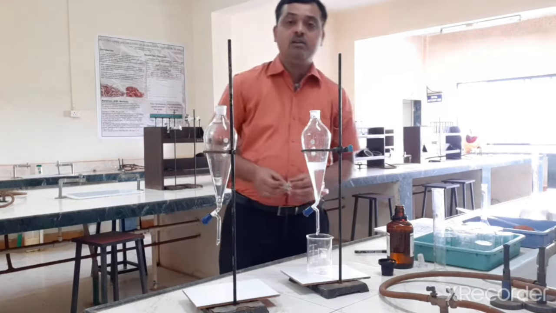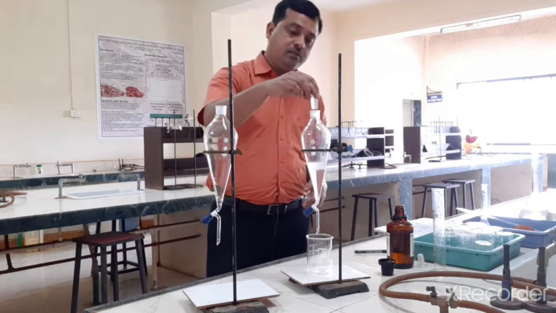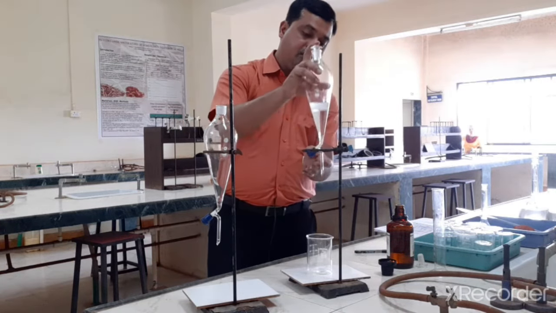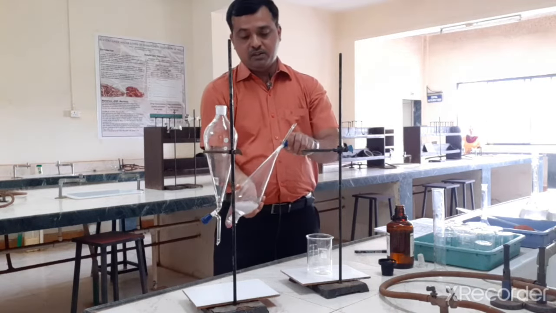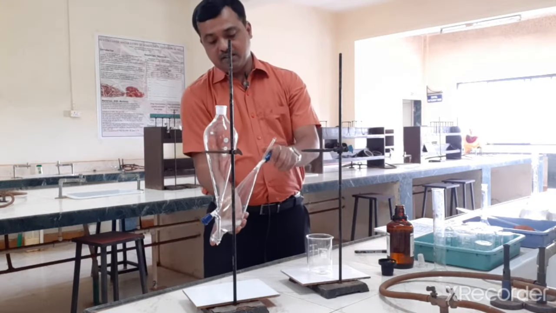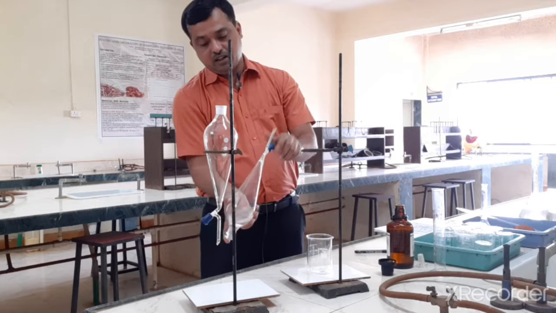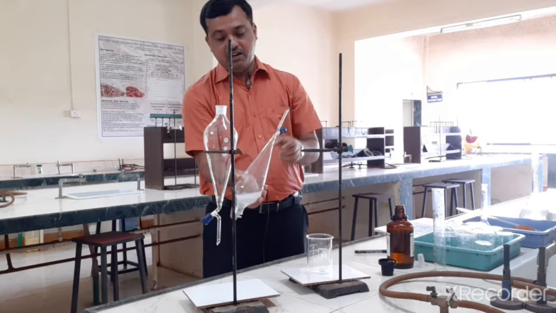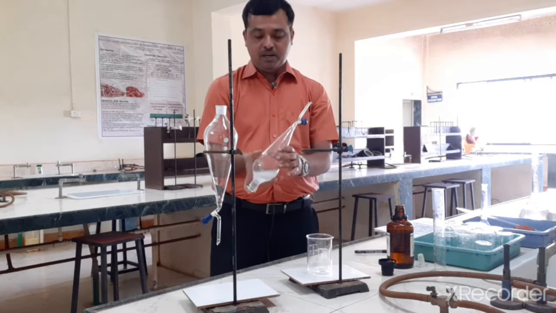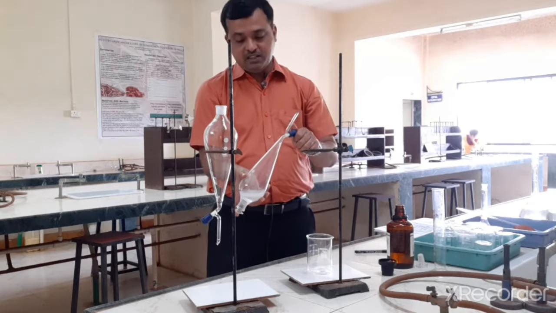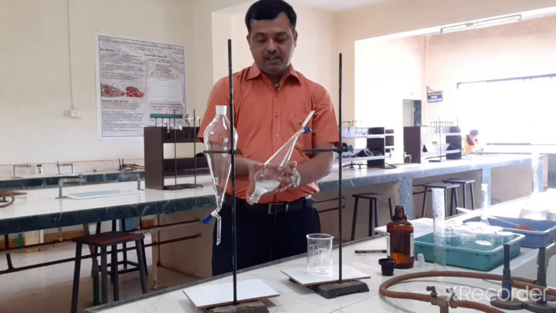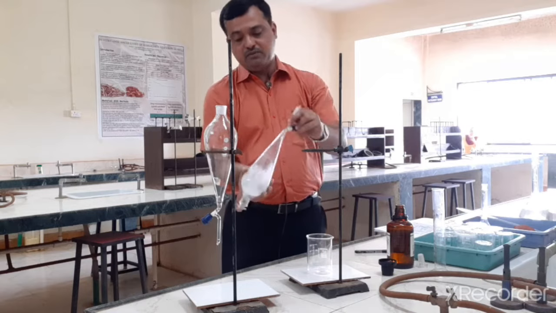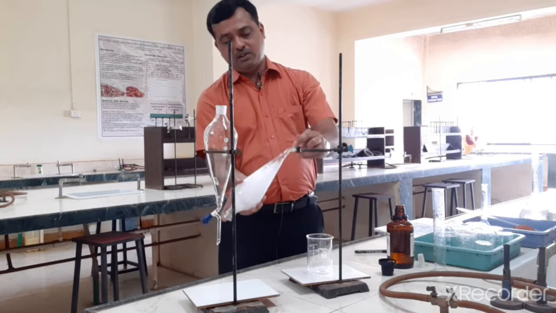Then we have to do the extraction. So we have to cork here and then we can take out the separating funnel. Then first we have to remove this and then slowly we have to shake this flask. Okay, so you have to keep in mind, when we are shaking the separating funnel, the pressure should be released because it has the organic layer and it will build up the pressure and there is a chance of an explosion.